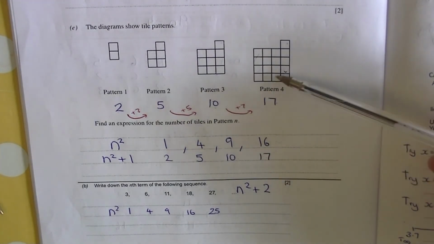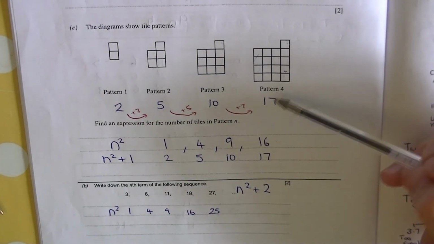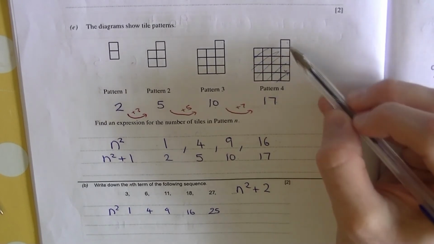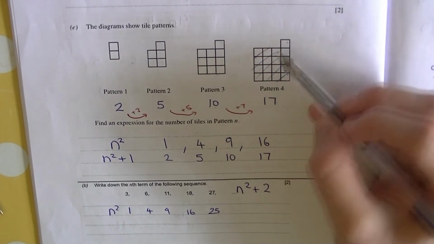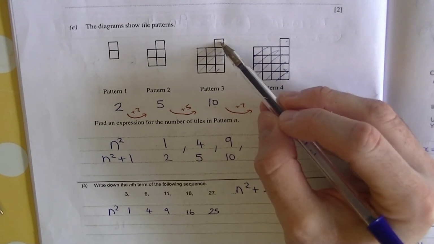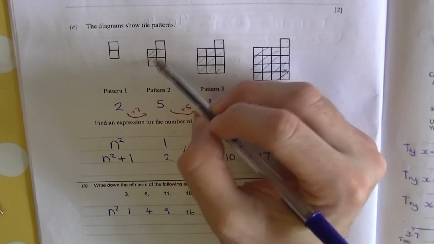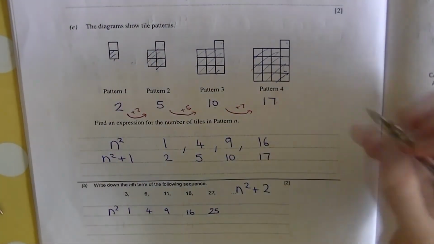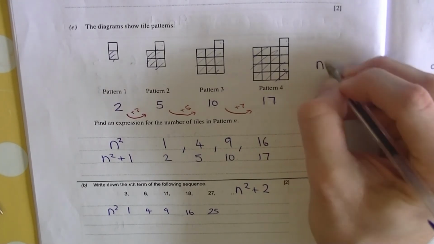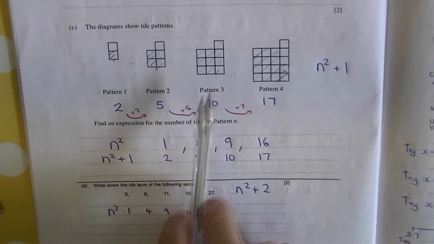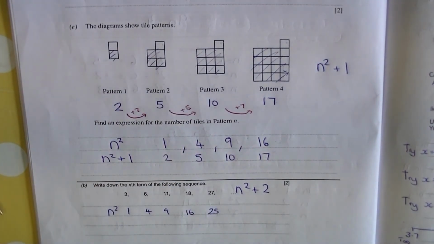Actually, you could do it visually here though, right? And you might be able to spot, look, in pattern 4, what I've got is a 4 by 4 square with 1 extra, n squared plus 1. In pattern 3, I've got a 3 by 3 with 1 extra, 3 squared plus 1. 2 squared plus 1, 1 squared plus 1. Therefore, in the nth pattern, there would be n squared plus 1. So you can do it that way. I much prefer counting things and just doing them as number sequences rather than picture sequences.